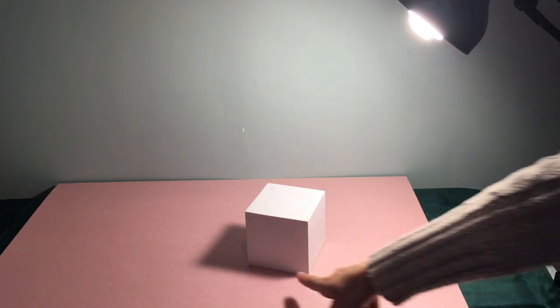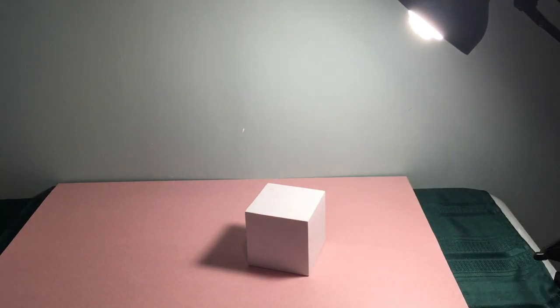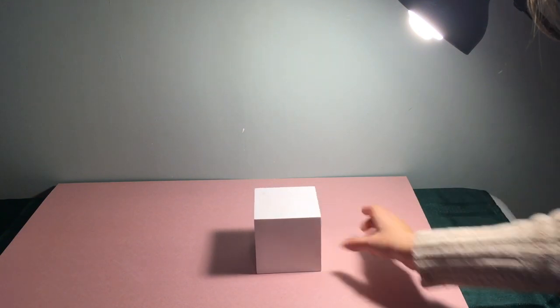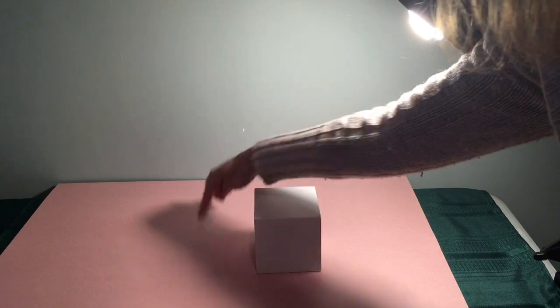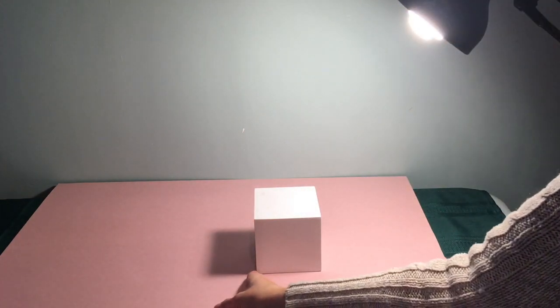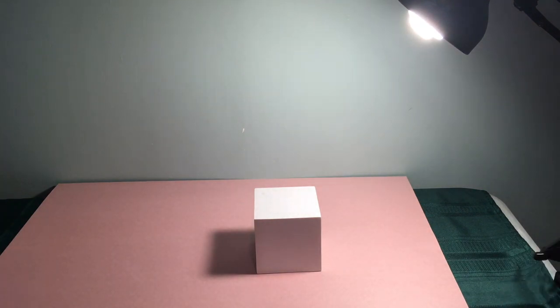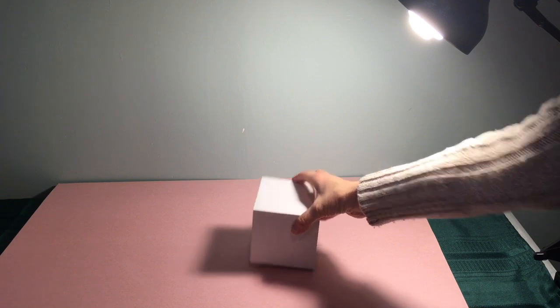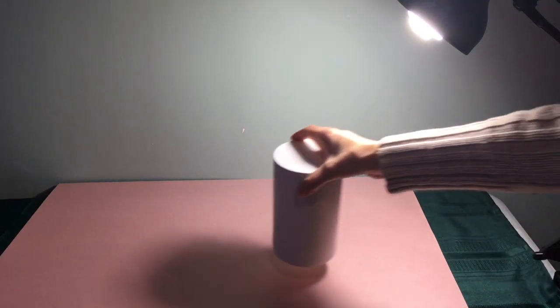And then you can see the cast shadow on the ground. If I turn the cube this way, you'll notice that the cast shadow somewhat looks like a rectangle. You can see the rectangle. Looks like a box.